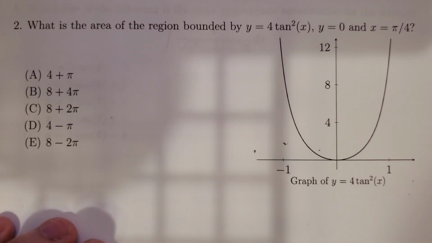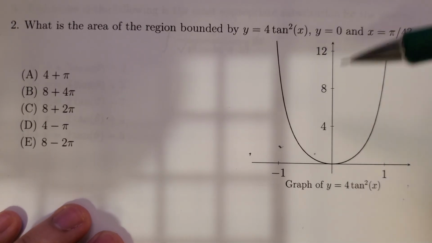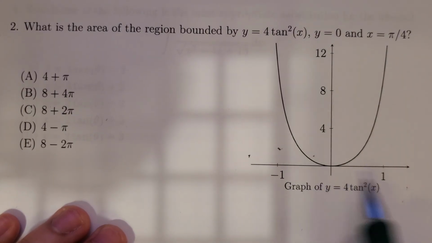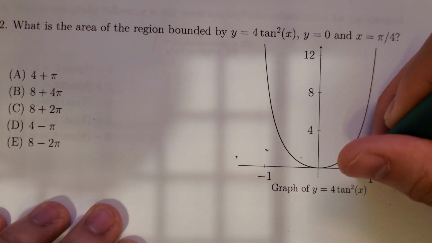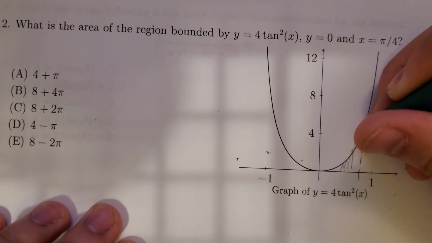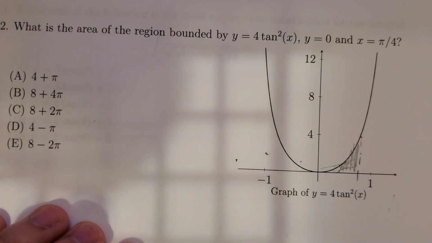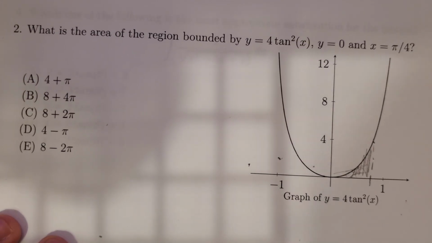Because for questions like this, at least for me personally, I like to visualize it. So from here, we know that y equals 4 tangent squared x looks like this, and y equals 0 just ends up being the x-axis. And then x equals pi over 4 ends up being somewhere around here, something like this. So the area that we're trying to find is this little area that I just shaded. And so from there, we can set up our integral and also set up our boundaries. And for this, we can just integrate with respect to x.